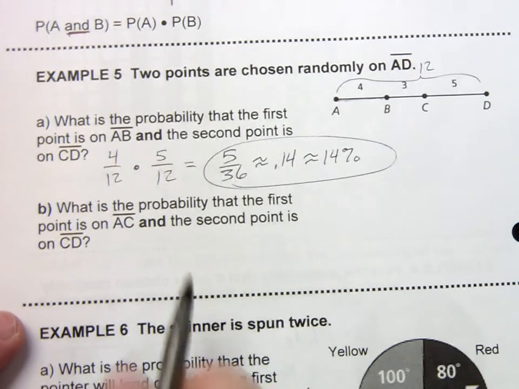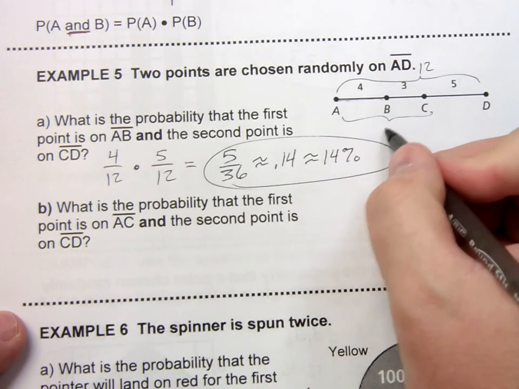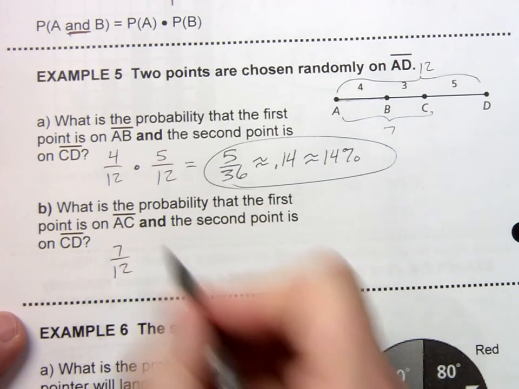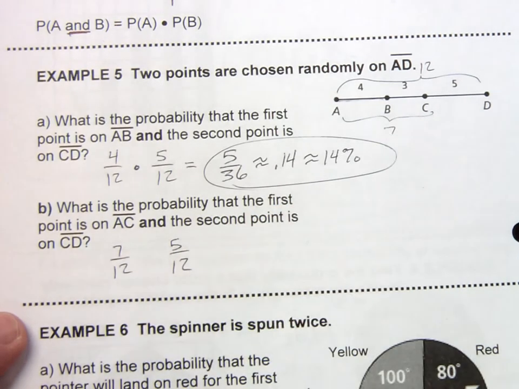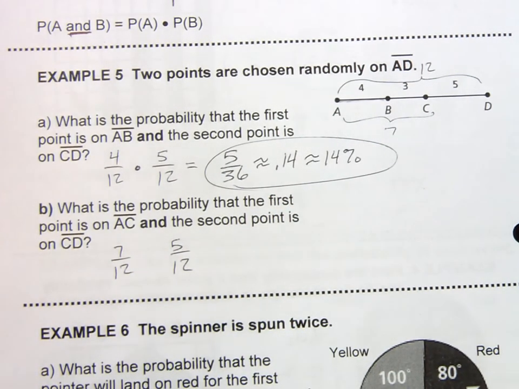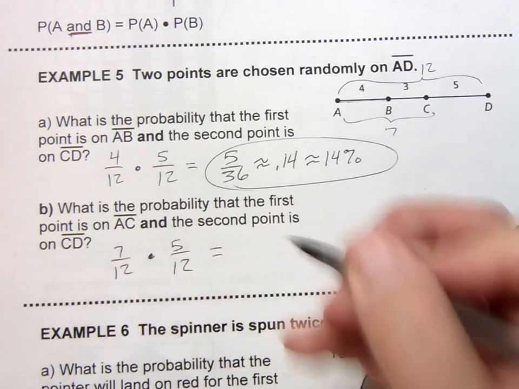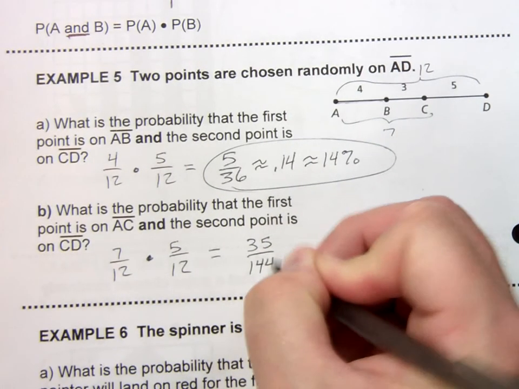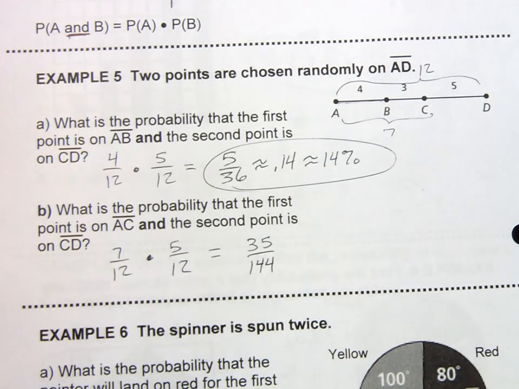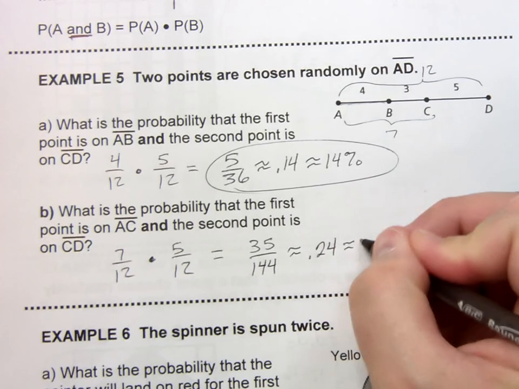Alright, what is the probability that the first point is on line segment AC? Line segment AC has a length of 7. And the second point is on line segment CD. Line segment CD has a length of 5. So again, I've gotten the probabilities of the 2 individual events happening, and then I just have to multiply them to find the probability that both will occur. So we find the probability is 35 over 144. As a decimal, that would be approximately 0.24 and approximately 24%.